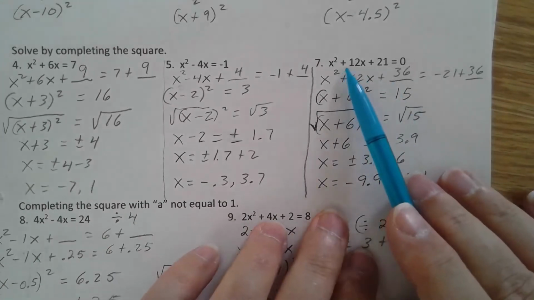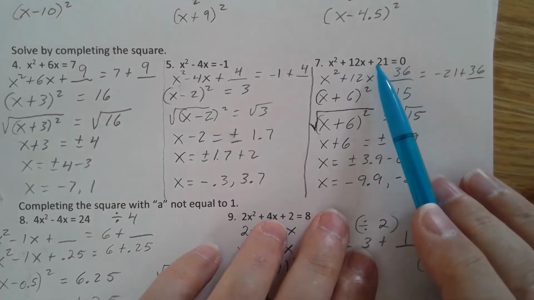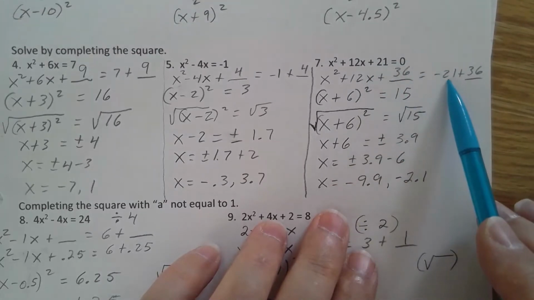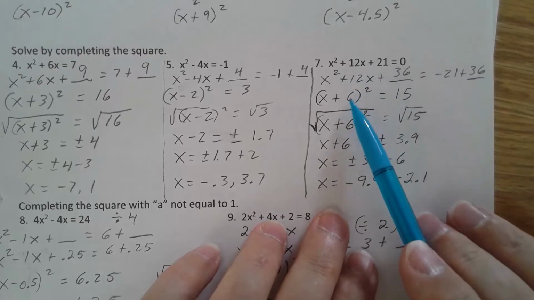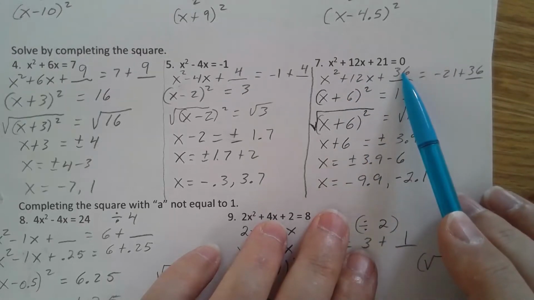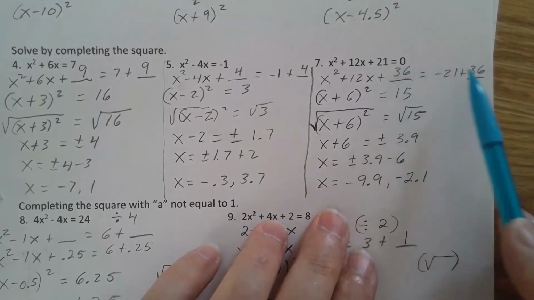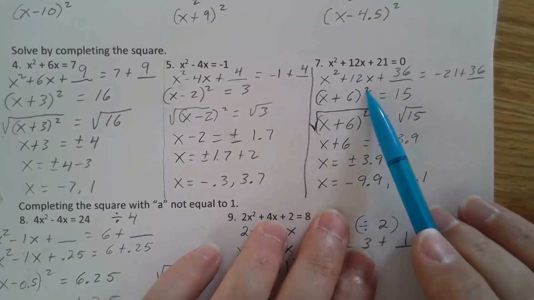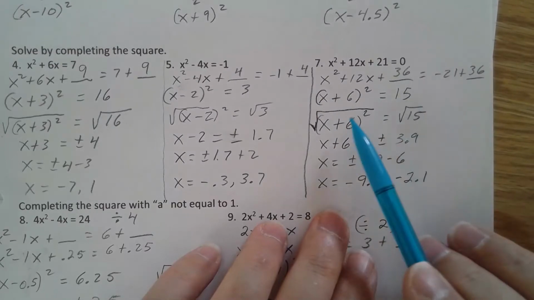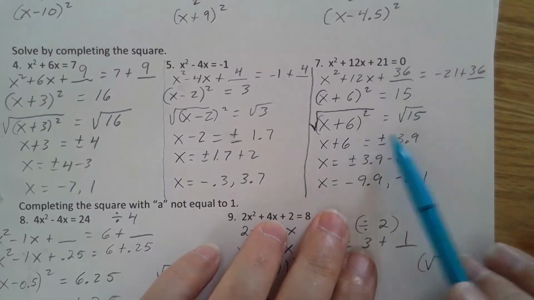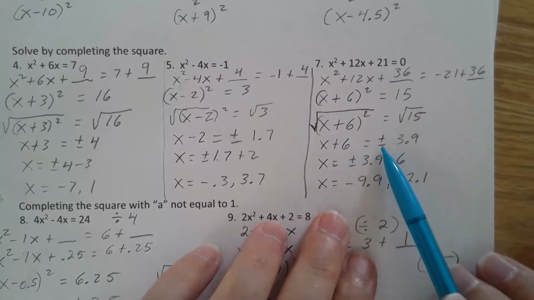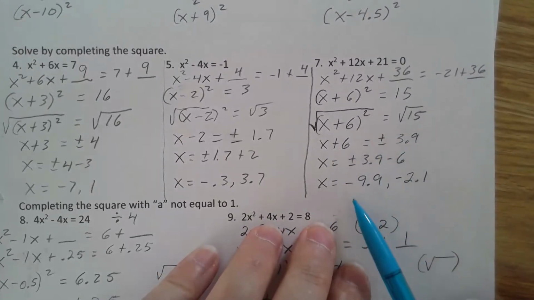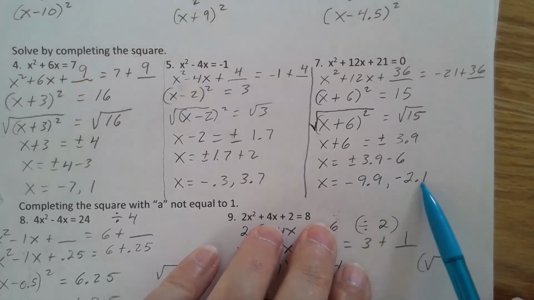Number 7. I have the 21 here. I have to move the 21 to the other side. So it'll be minus 21. Half of 12 is 6. Squared is 36. So I'm adding 36 to both sides. When I factor this, I get x plus 6 quantity squared equals 15. Do my square roots. Round to the nearest tenth. I get plus or minus 3.9. Subtract the 6. So I get negative 9.9 and negative 2.1.